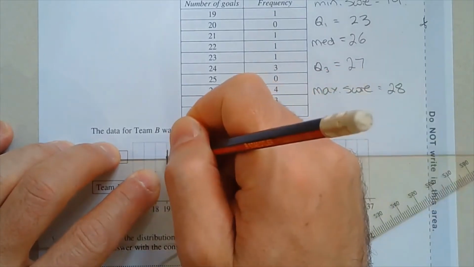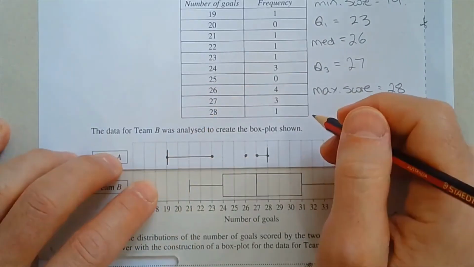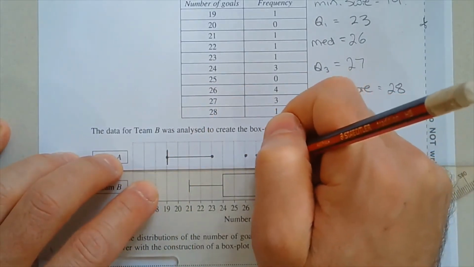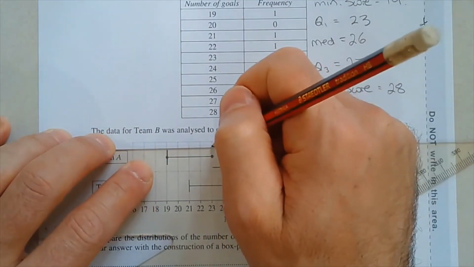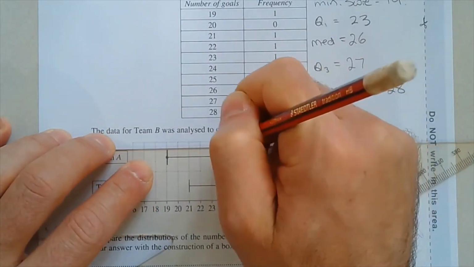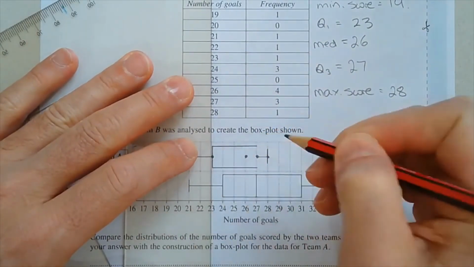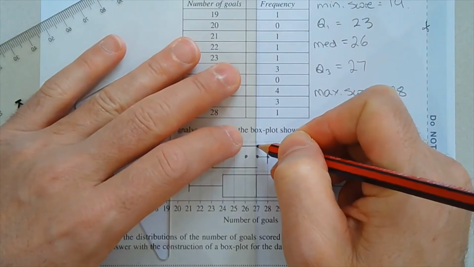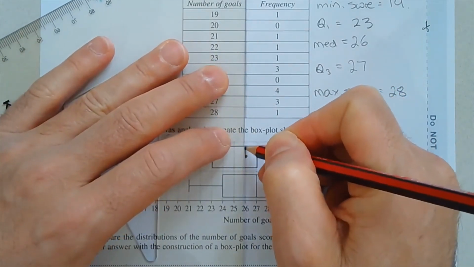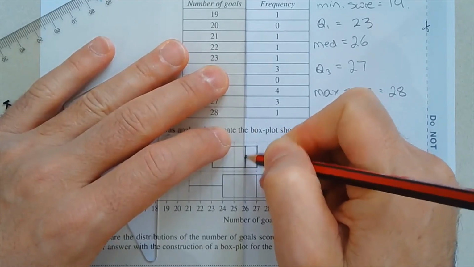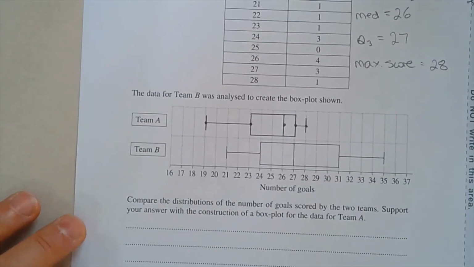We'll draw in the tails. Now we'll draw in the box. Please use a ruler to do this. And our median line. A grid's provided, which makes it a lot easier to draw in. So there you go. There's our completed box plot for Team A.